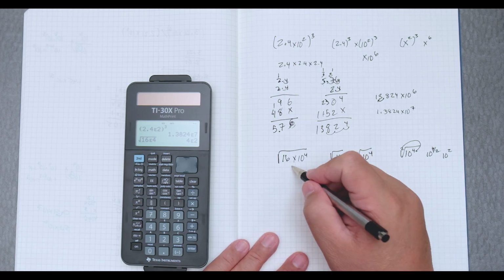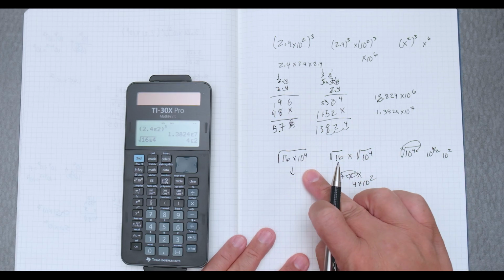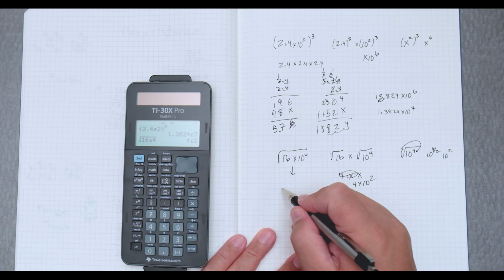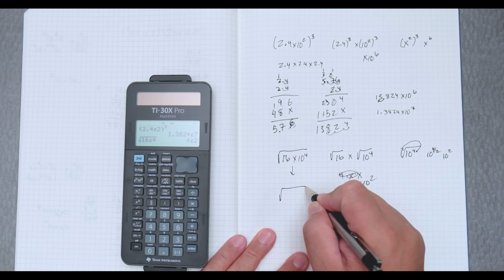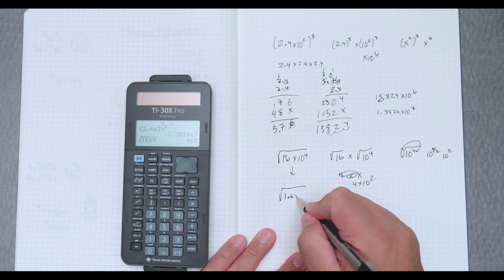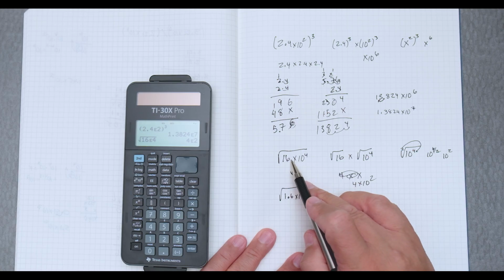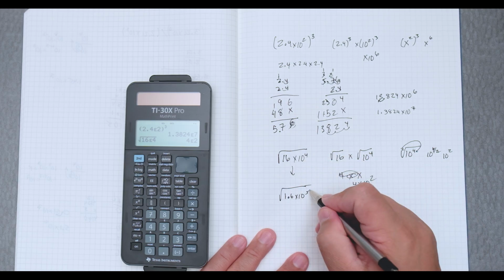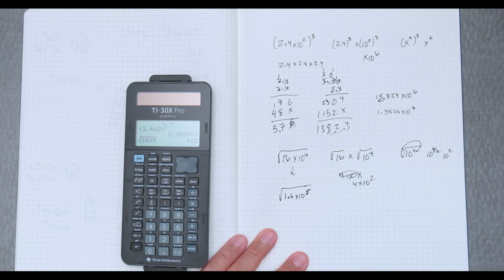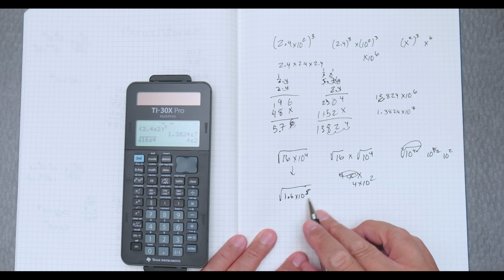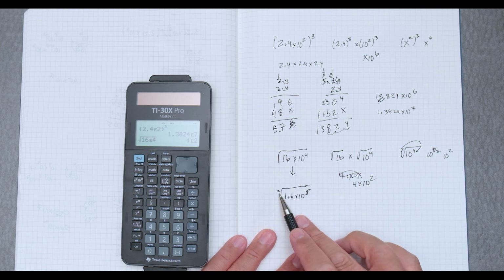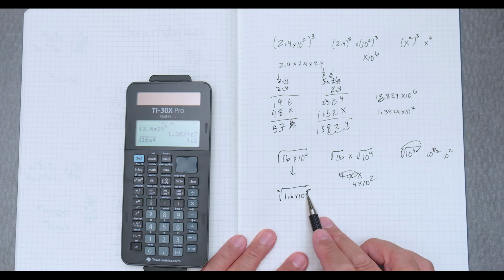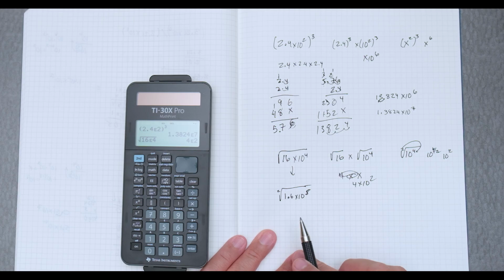The original problem would have probably been something like the square root of 1.6 times 10 to the 5th. If I make this number smaller, I'll make this bigger. The thing is, this is an index of 2, and 2 doesn't go into 5 very easily, so this 5 would have to be changed.